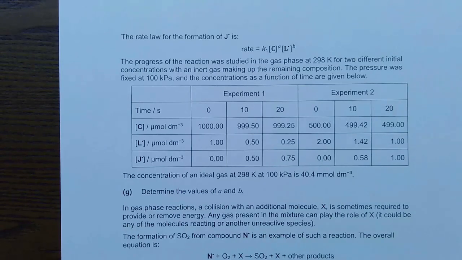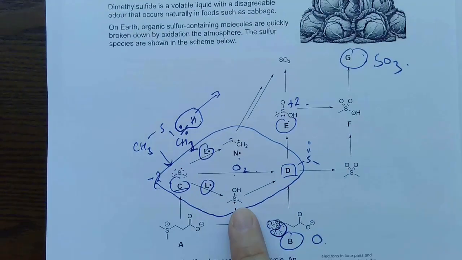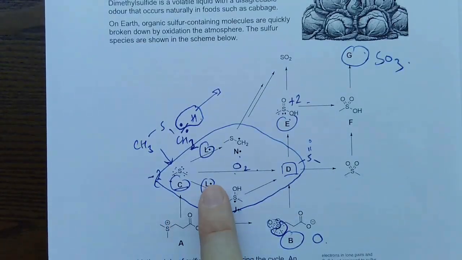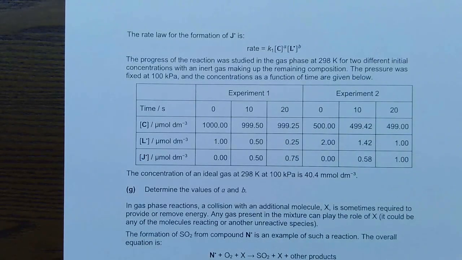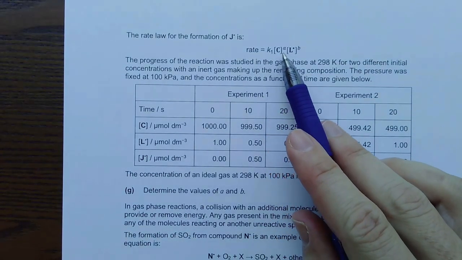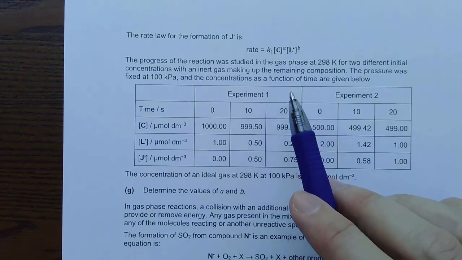So we're given a rate law for the formation of J, which is this one. And it depends on, obviously, C and the L radical. And then we're given some gas phase reaction data, and we're asked to work out the orders of the reaction with respect to C and L. All right, so this is different.